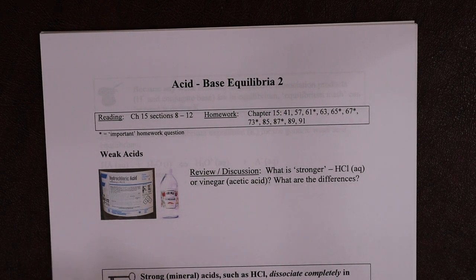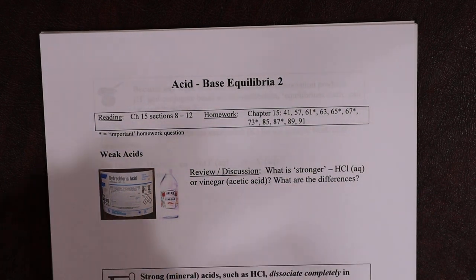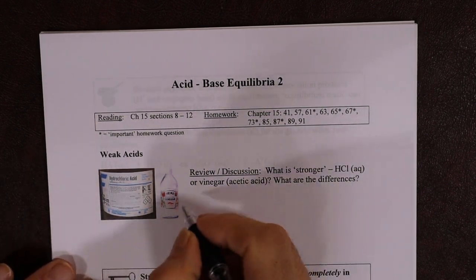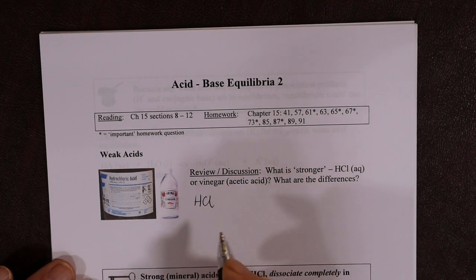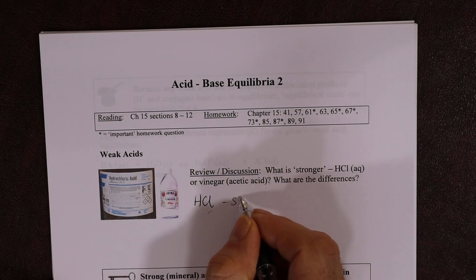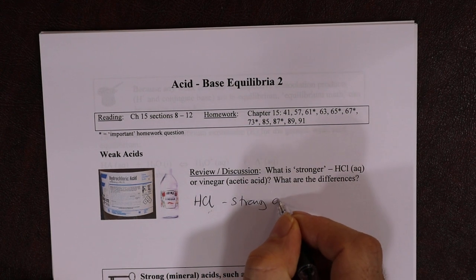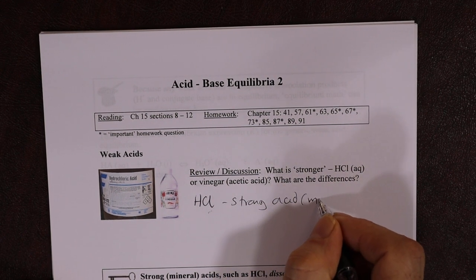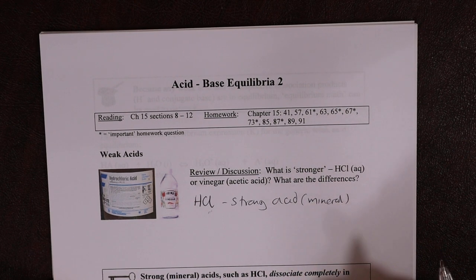Okay, so we're going to start looking at acid-base equilibria 2. Now remember, we've already done this introductory thing before, but just to recap: what's stronger, HCl or vinegar? Well, HCl is a strong acid. It's a mineral acid because it has an inorganic anion. Okay, strong acid, if you like, a mineral acid.